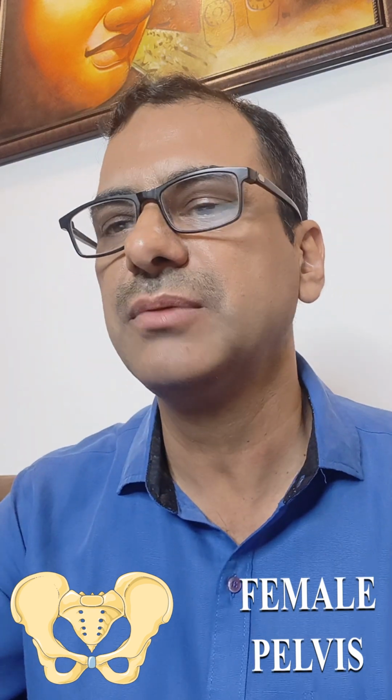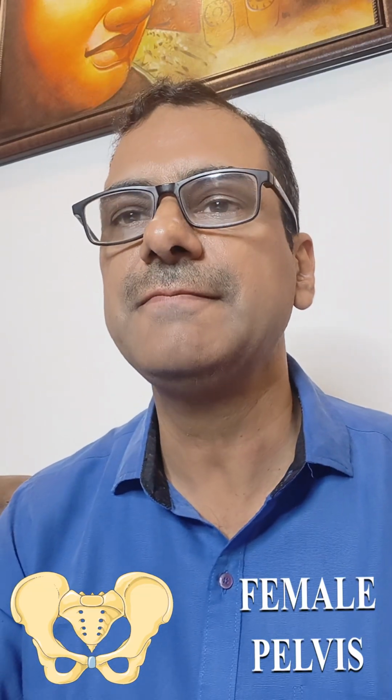Here you can see in this picture: this is the sacrum, these two hip bones, and one coccyx just below the sacrum. Now we will discuss them one by one in detail.